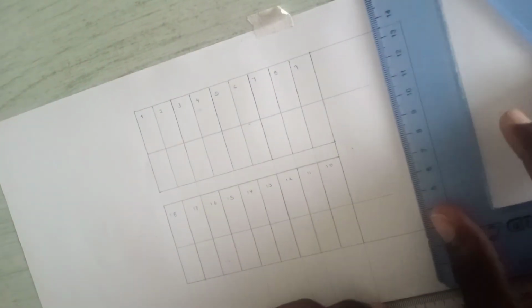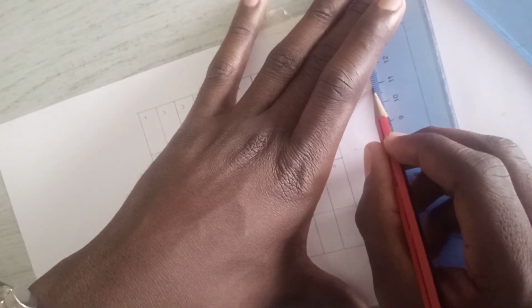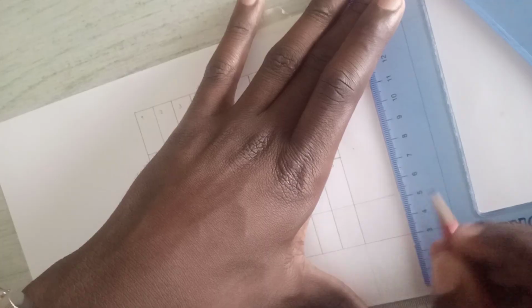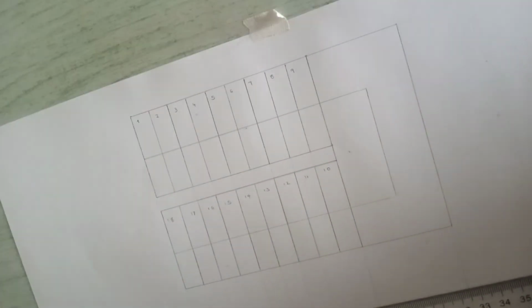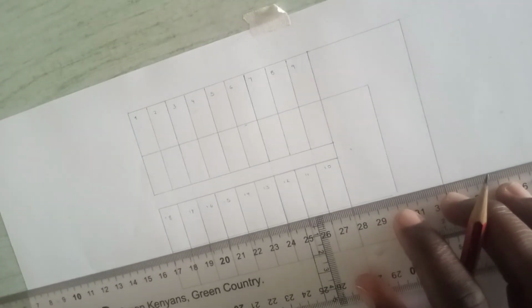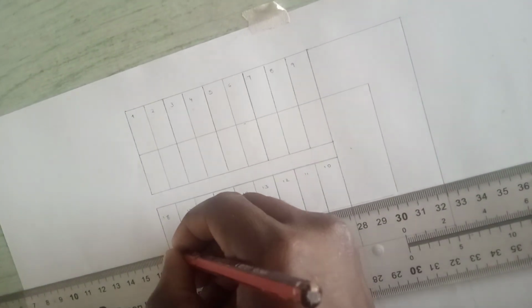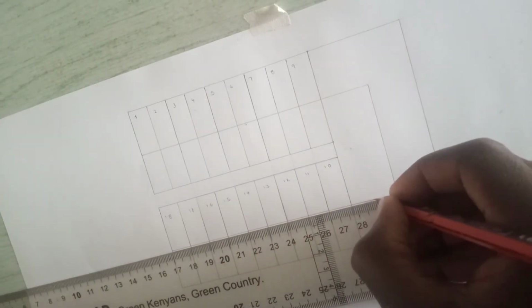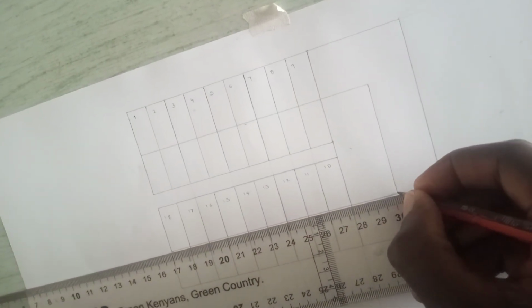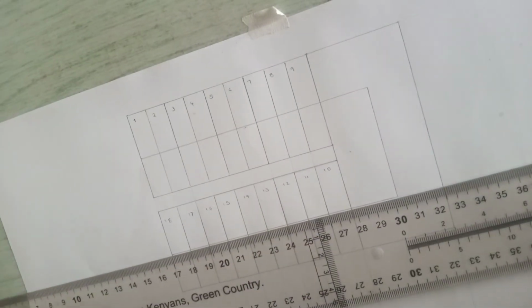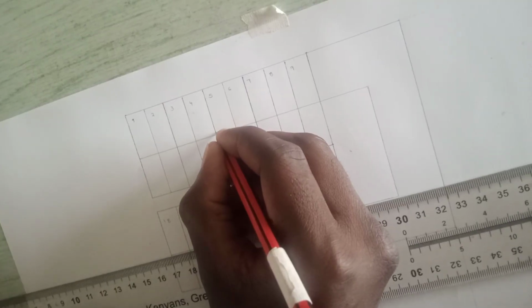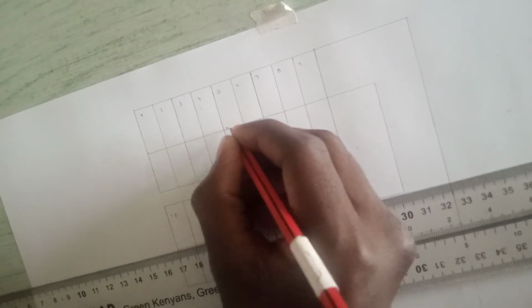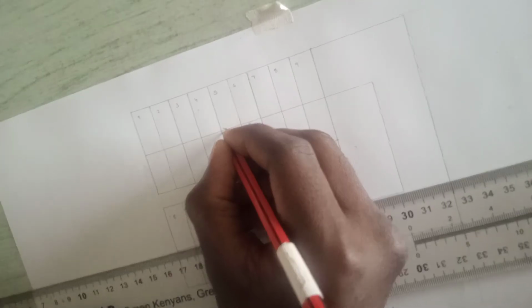I'm going to join these 2 points. That one. So I'm going to show the arrow. This arrow means that the staircase is inclined in this direction.